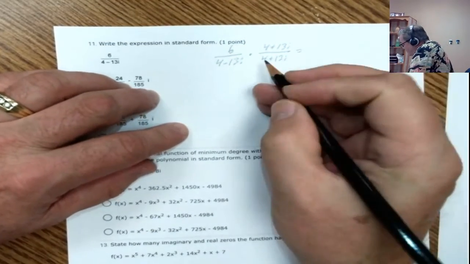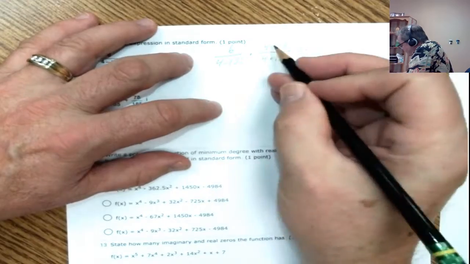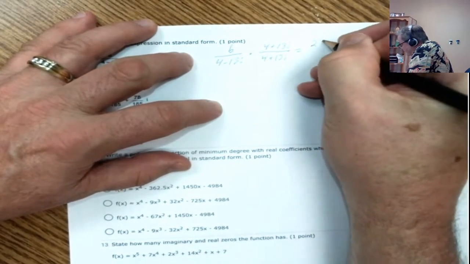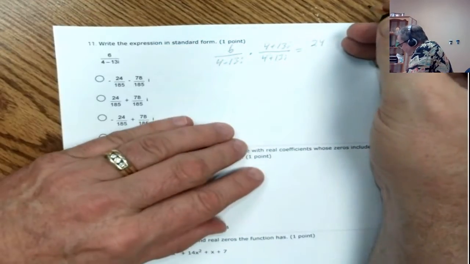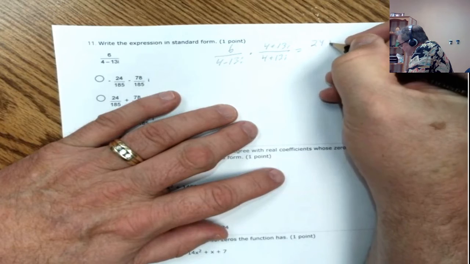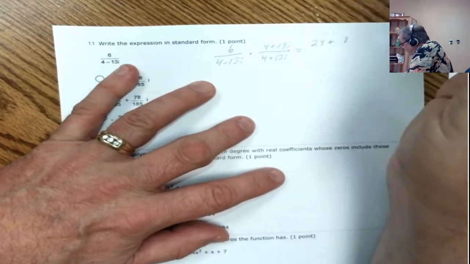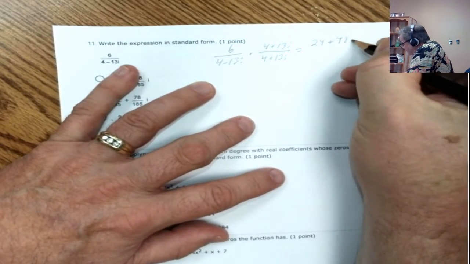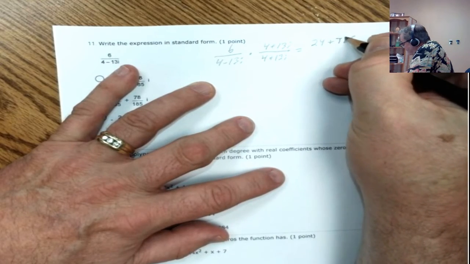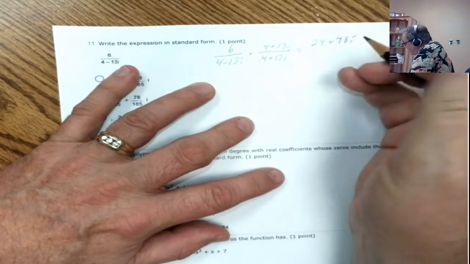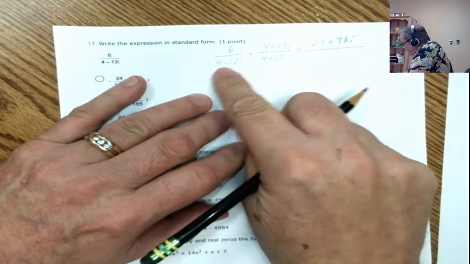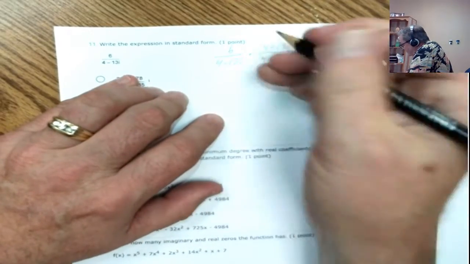All right, so the top would be 6 times 4, 24, and 6 times 13i, which would be plus 78i. Again, let's do the math correctly while we're doing this. Okay, that is our numerator. The denominator would be 4. Got to distribute because this is 2 binomials, really.